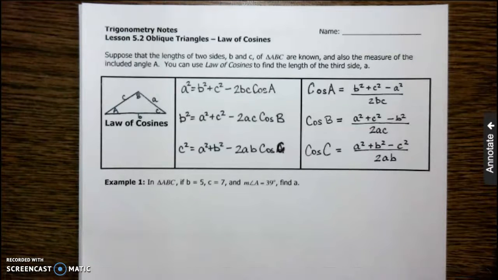In lesson 5.2, we're talking about oblique triangles, which are triangles that do not have a right angle in them. So we still want to be able to solve all kinds of triangles, not just the right triangles that we've been talking about all semester. So now we're going to use a new theorem called the law of cosines. If you want to pause the video and write down these theorems, you can, but I'm just going to talk through them real quick.